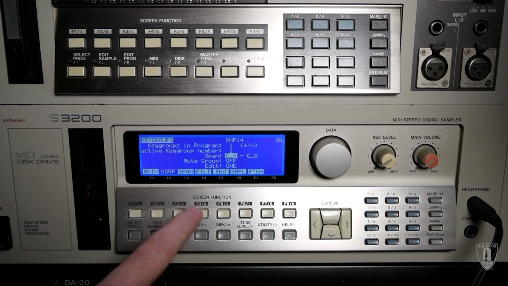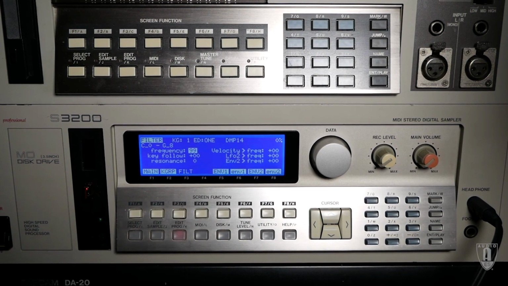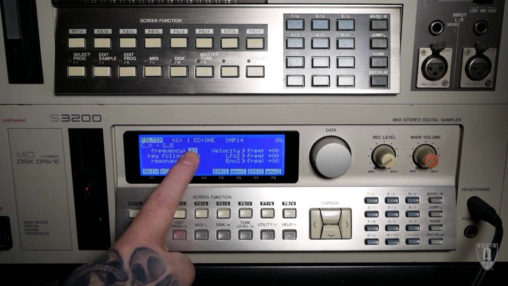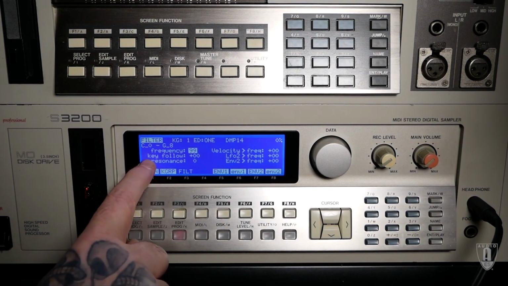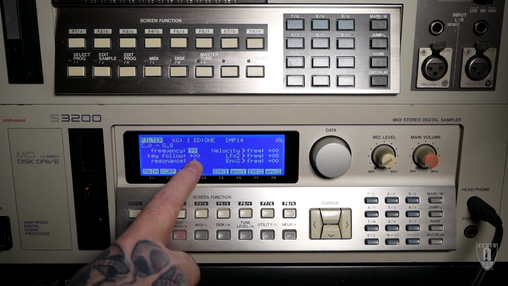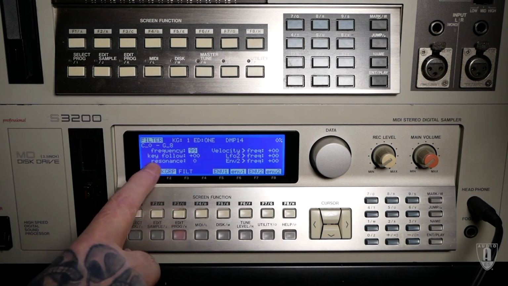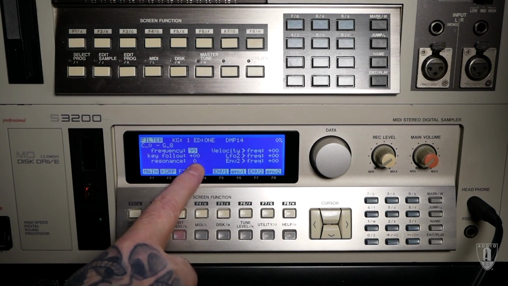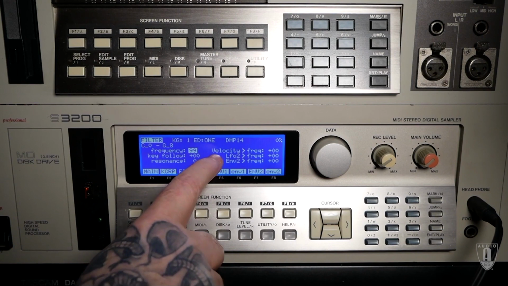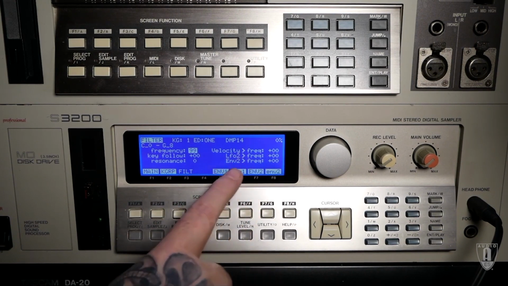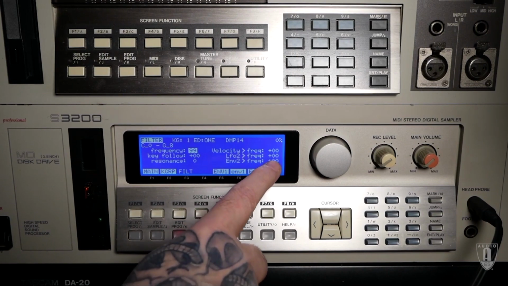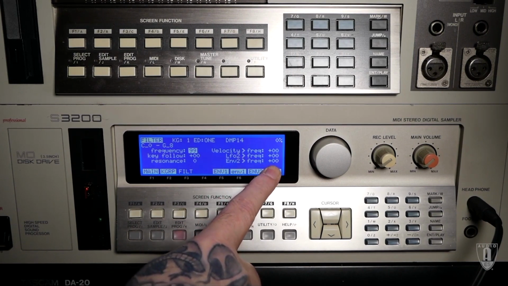I can now access the filter. Now here you can see that the filter frequency is at 99. That's completely open. We can also look at whether the filter will track the keyboard, the key follow there, and we can also see the resonance there. We can assign velocity to frequency, LFO2 to modulate frequency, and envelope 2 to modulate frequency there.